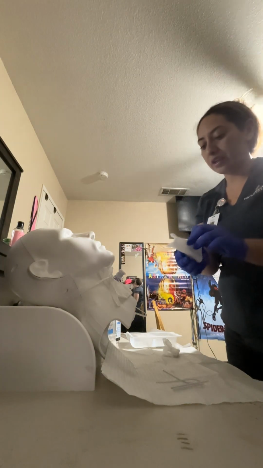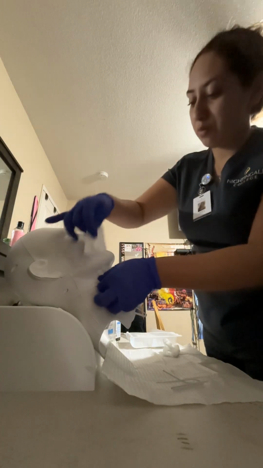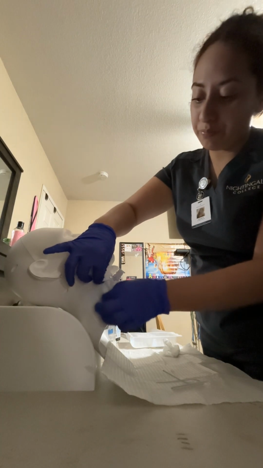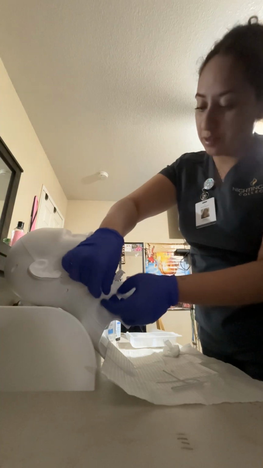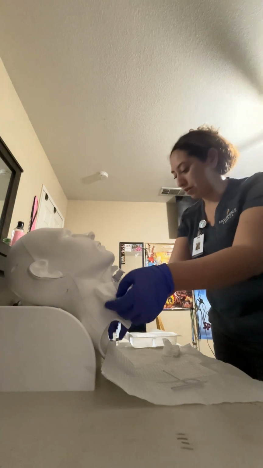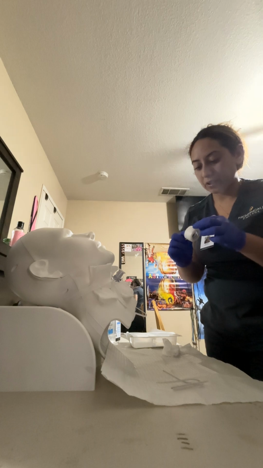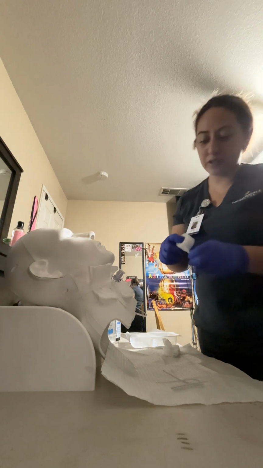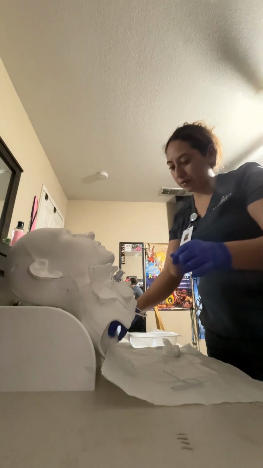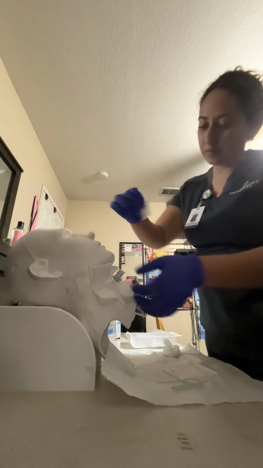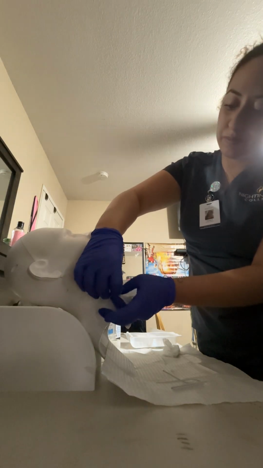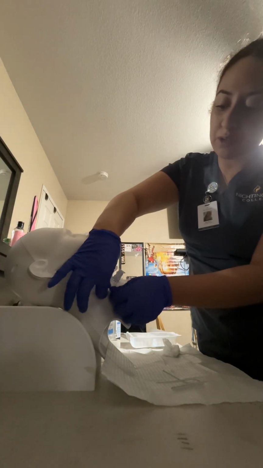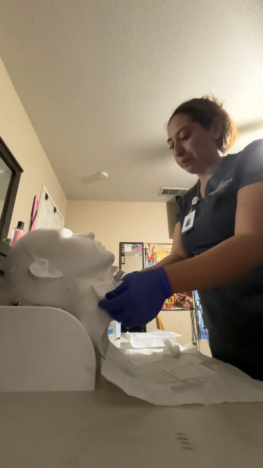I have another 4x4. We're going to place this here around that knot. We're going to fold that down, and with another piece of tape, we are going to close the end there. Okay, so now we have completed tracheostomy care.